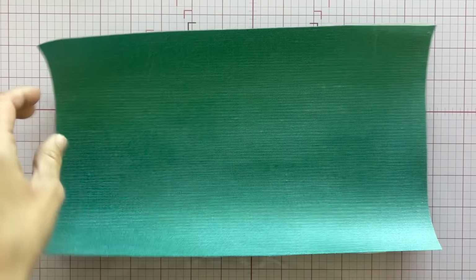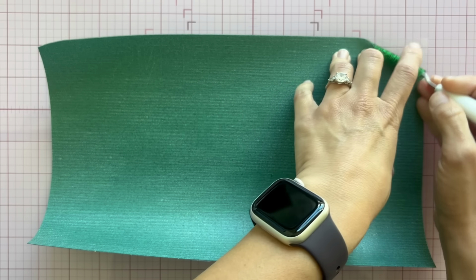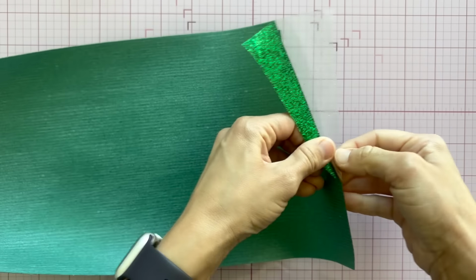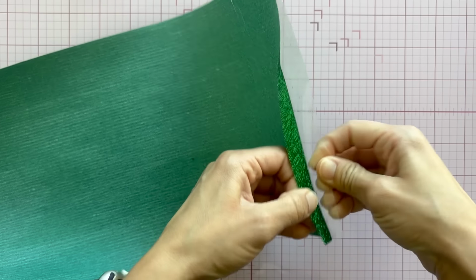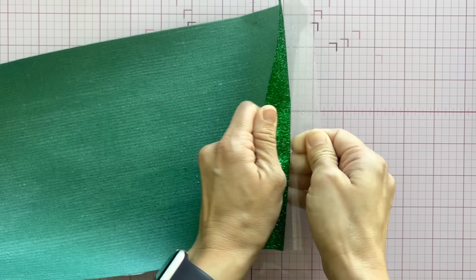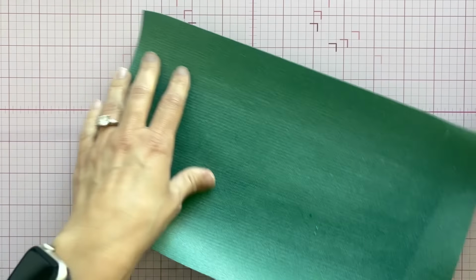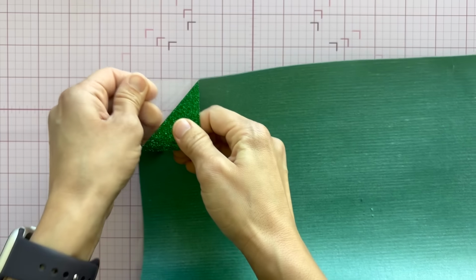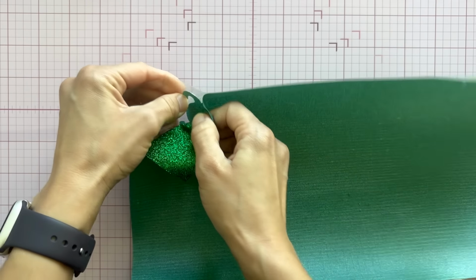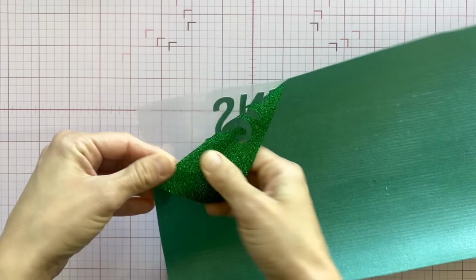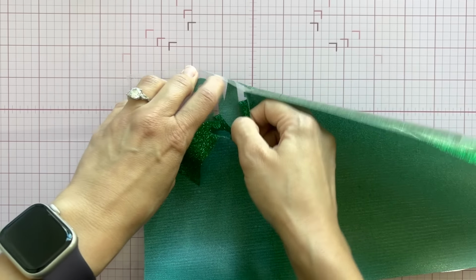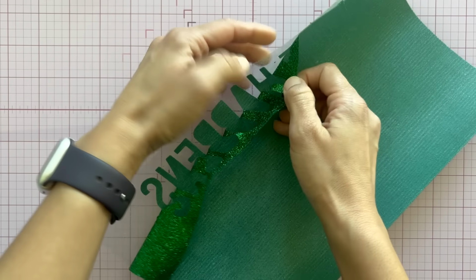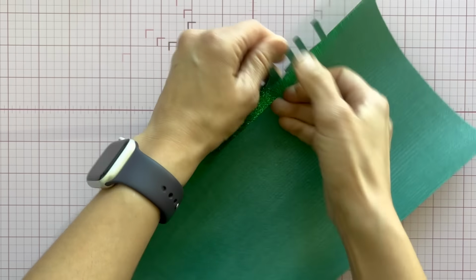All right, the machine is done cutting, so let's weed this out. And I did this beautiful glitter green. I absolutely love this for Christmas crafts. I feel like they should call it Christmas green, honestly. It is so perfect, the shade, right?